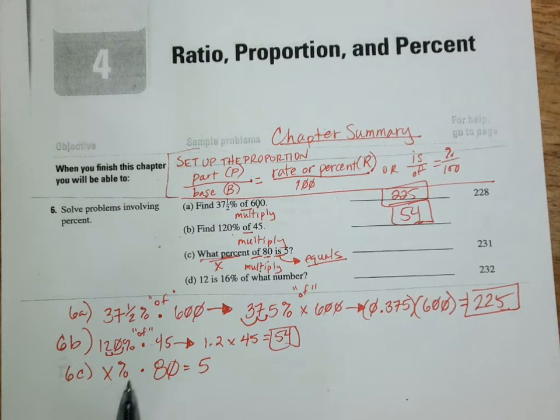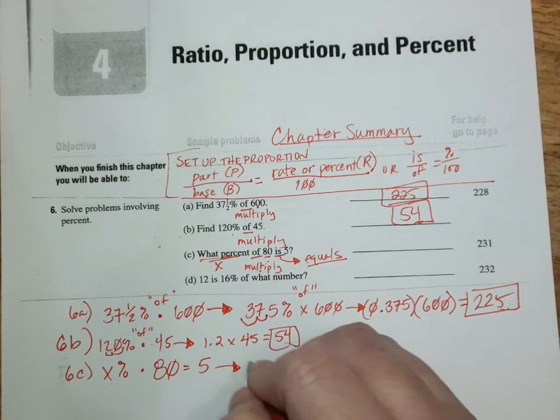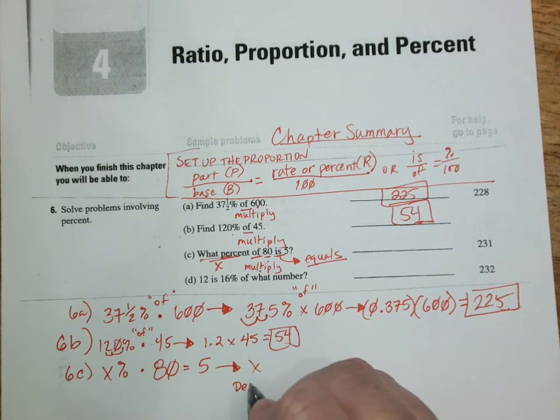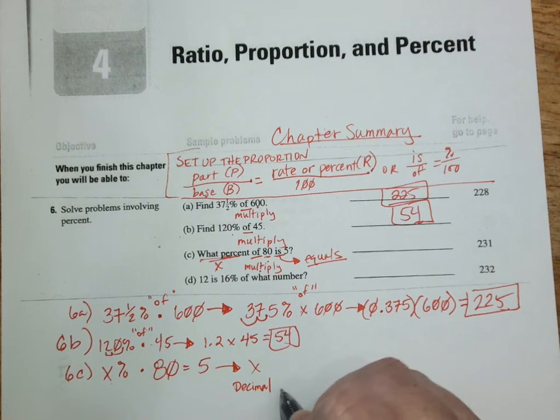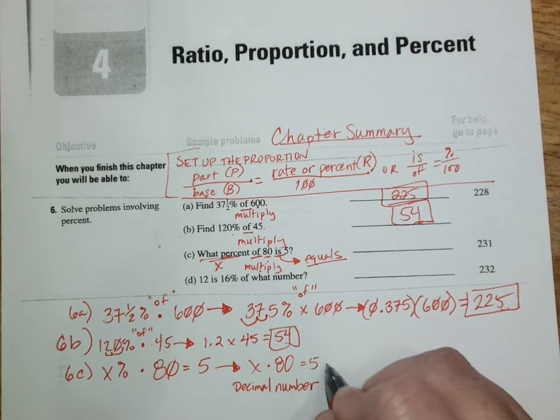So we don't need that percent sign just yet. We're just going to use an X. We're going to rewrite this, and we're going to remember that X is a decimal number. And then we're going to have to convert it back to a percent. So X in this case, we've taken that off, it's going to be a decimal number. So X times 80 equals 5. I'm going to rewrite that just so it looks better. I'm going to say 80x equals 5.